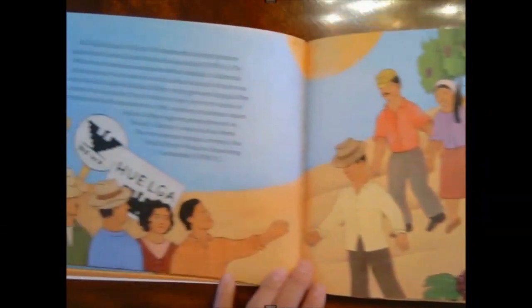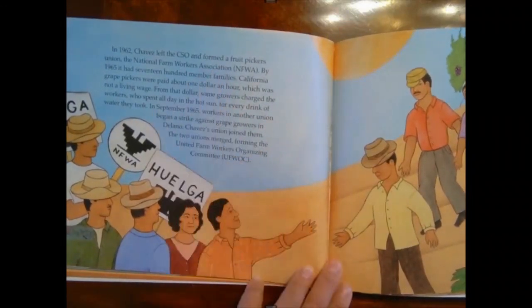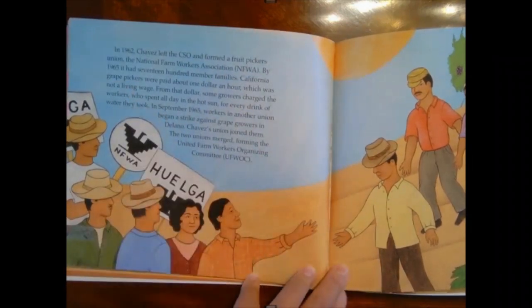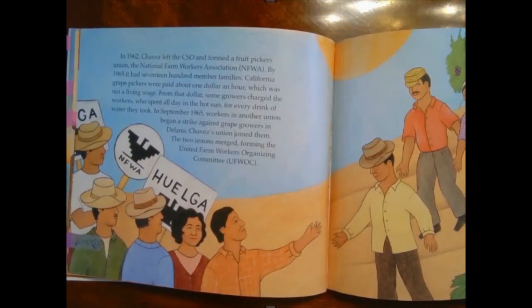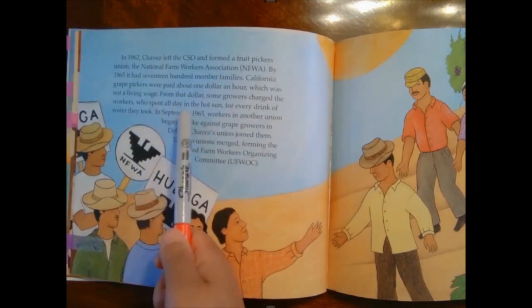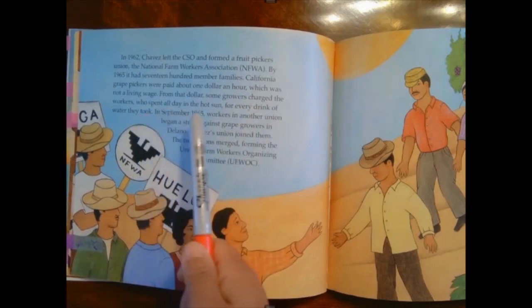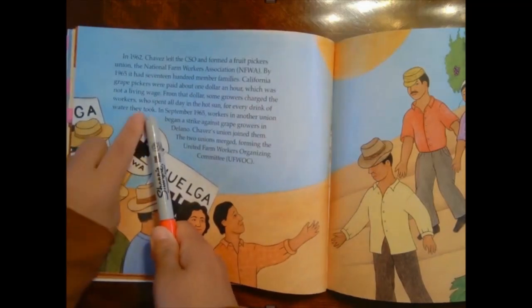Here's the picture. In 1962, Chavez left the CSO and formed a fruit pickers union, the National Farm Workers Association, NFWA. By 1965, it had 1,700 member families. California grape pickers were paid about $1 an hour, which was not a living wage. From that dollar, some growers charged the workers, who spent all day in the hot sun, for every drink of water they took. So imagine that.